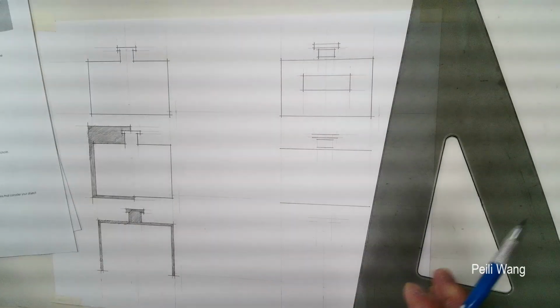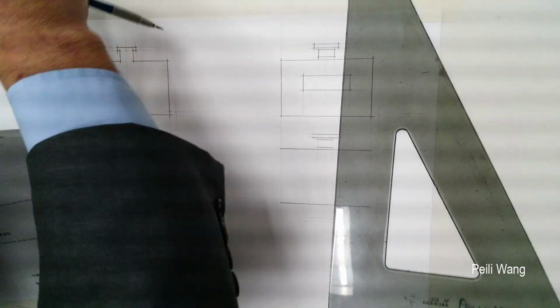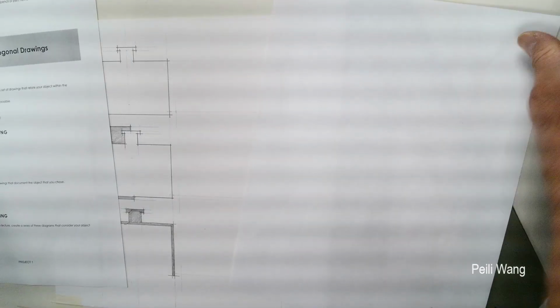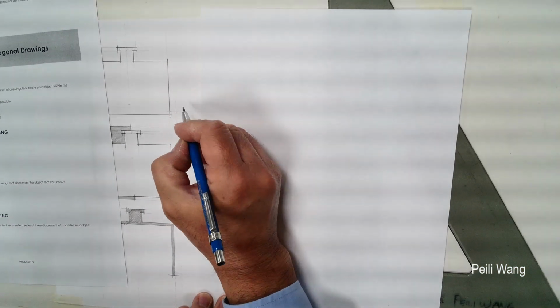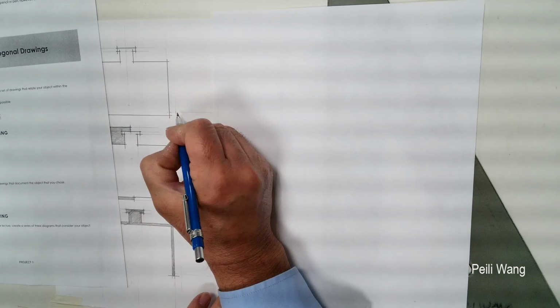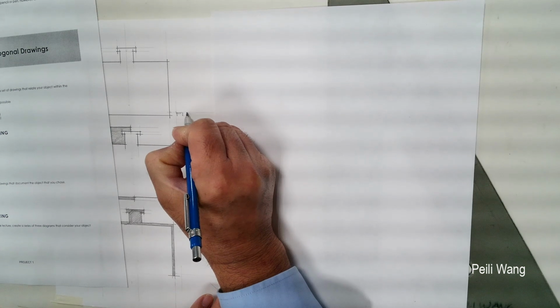Okay, figure ground. So make sure to protect your drawing. Protect it. Never touch your paper. So this one, figure ground. I'm going to write down figure ground. That's the foreground and background for colors. Figure. Whatever is on top, that's the first one.